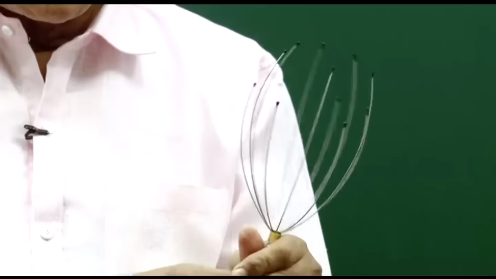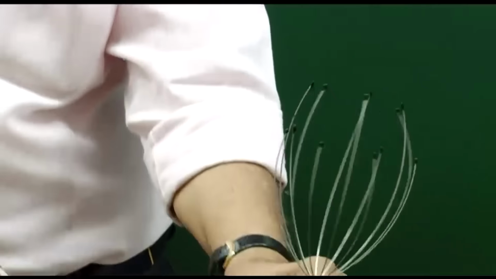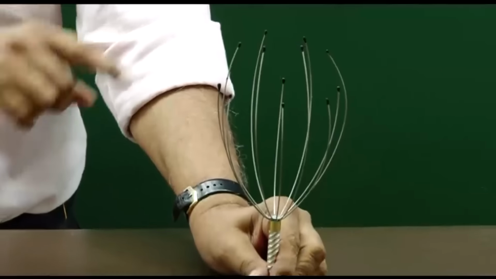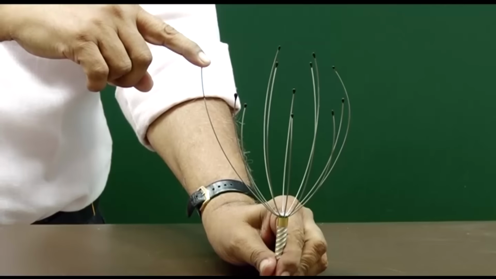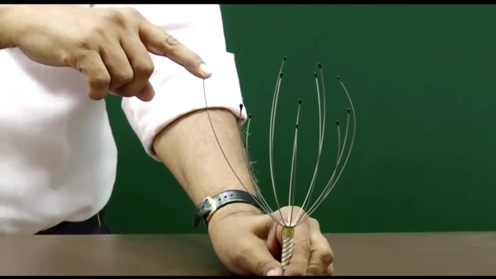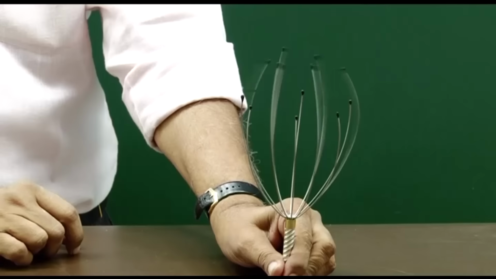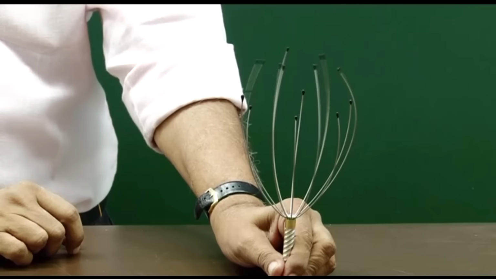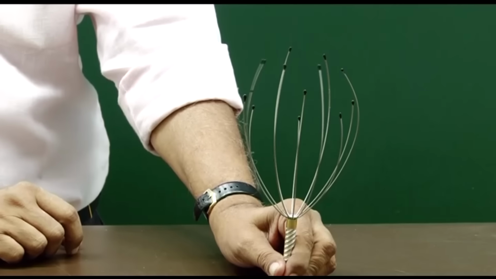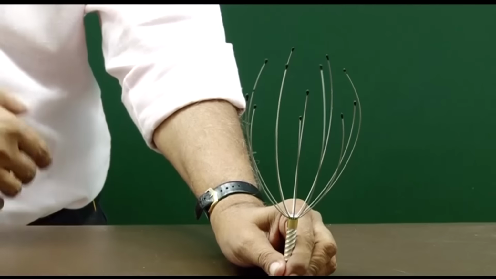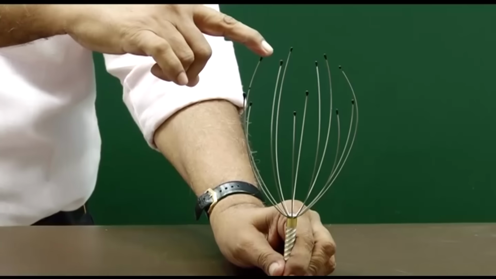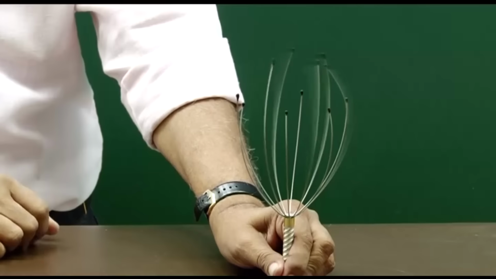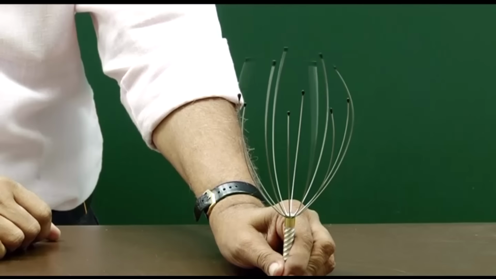So, each length corresponds to a particular frequency. Now, let me pull this longer one and you see what happens to the other rods. Which ones are oscillating and which ones are not responding, or responding with such a small amplitude that you cannot see.